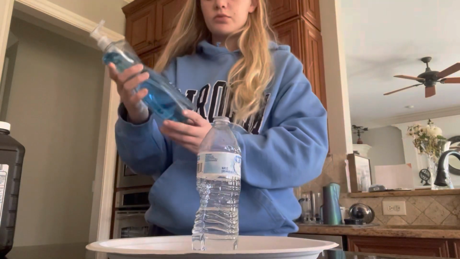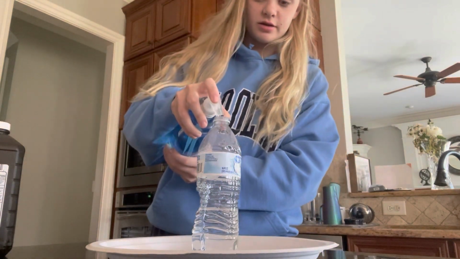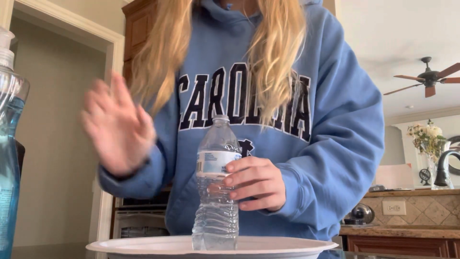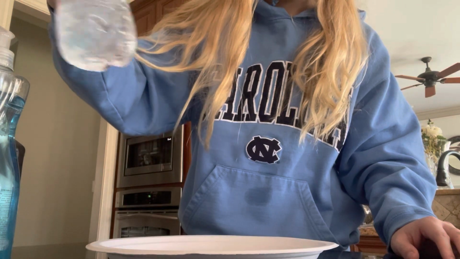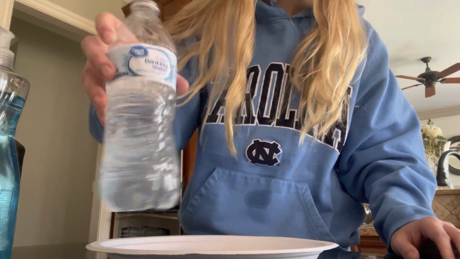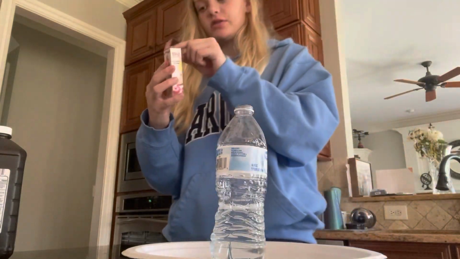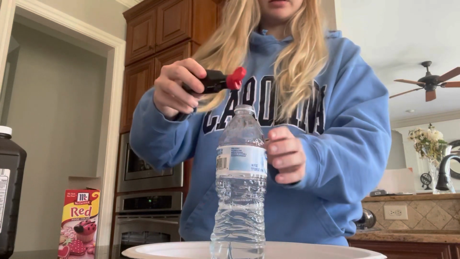Next, you're going to add a couple squirts of any kind of dish soap into the hydrogen peroxide. Then you're going to mix it, but don't add too many bubbles because you want to see the bubbles later on in the reaction. Next, you're going to want to add any color of food dye into the hydrogen peroxide soap mix, and you're going to want to pour it onto the sides.